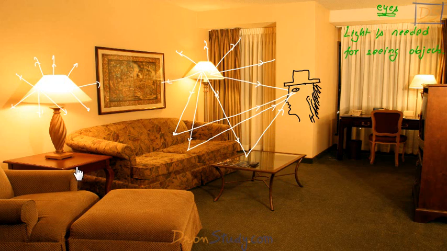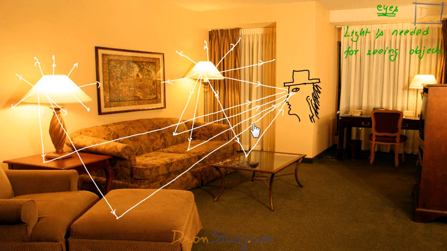Similarly the case with this table. Why are you able to see this table? Because light rays from this bulb or from this bulb are hitting this table, and then after reflection they are coming to your eyes, and that's why you are able to see this table. Similarly, why are you able to see these stools or sofa? Light rays from this bulb or maybe from any other source of light are hitting this, and then after reflection they are coming to your eyes, and that's why you are able to see them.